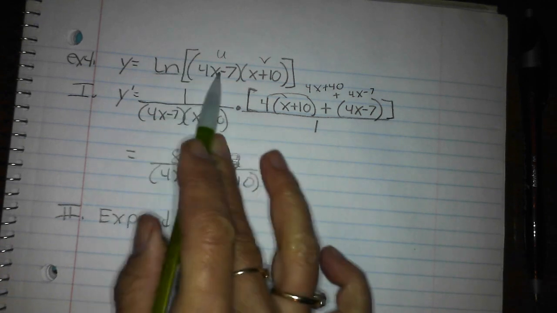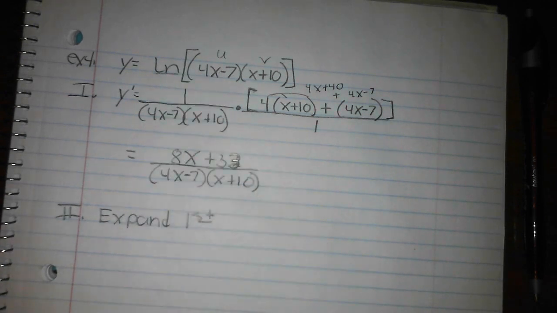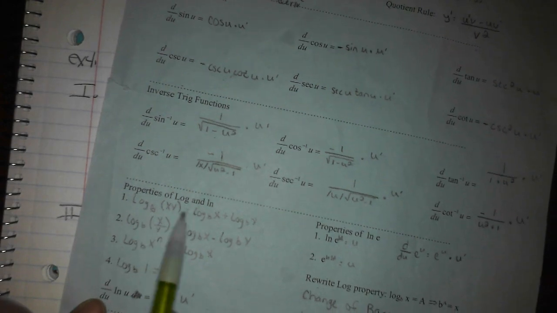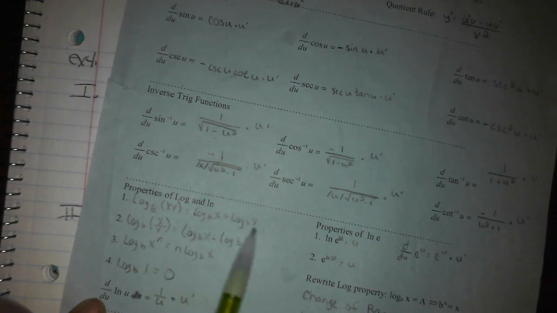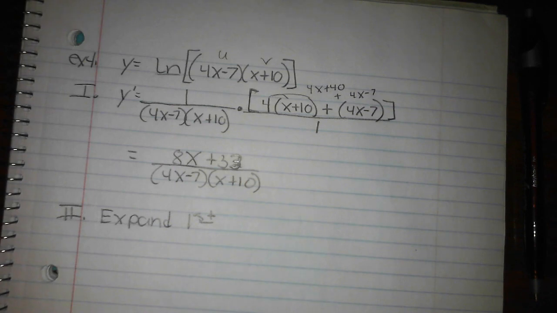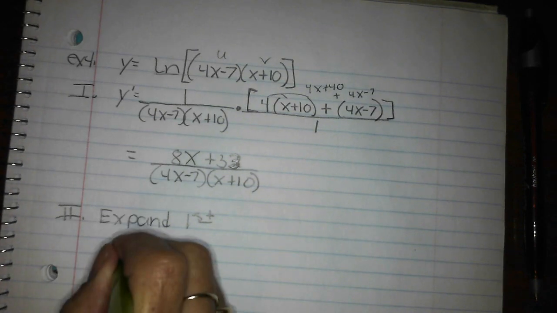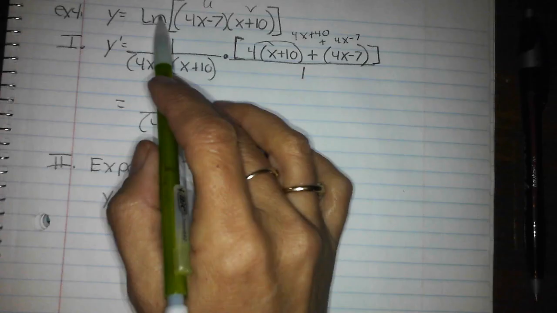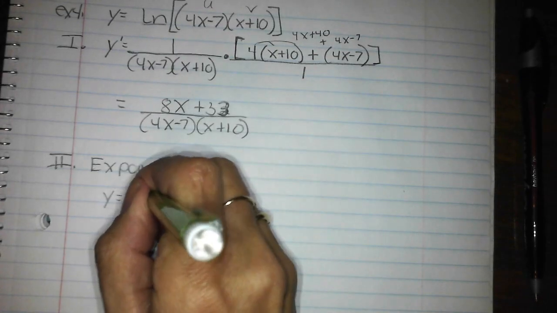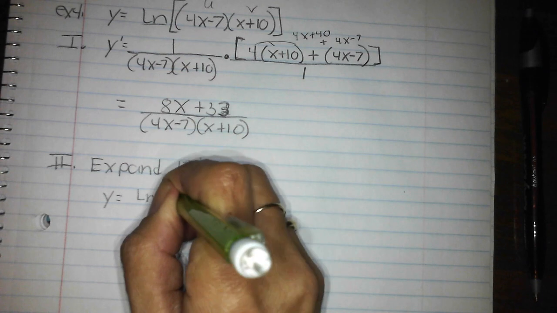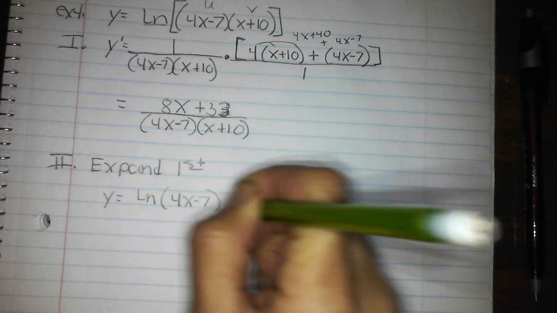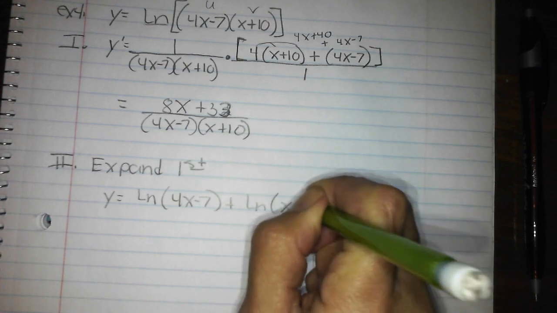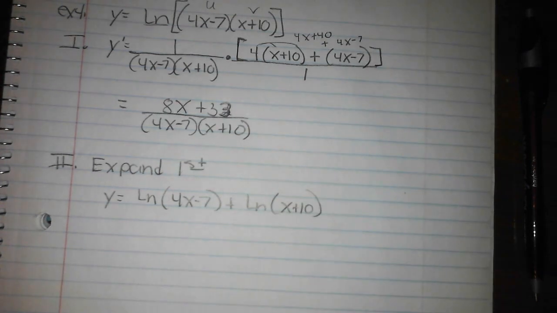So log of a product. Log of a product expands to log of the first one plus the log of the second one. So starting with y, because this is not derivative yet. Expanding, we'll have log of 4x minus 7 plus log of x plus 10. Now we're ready for derivative.